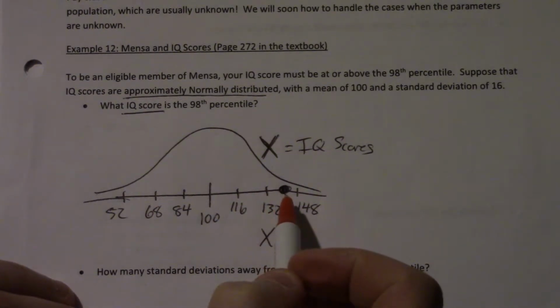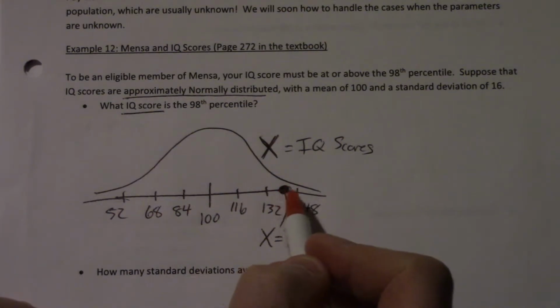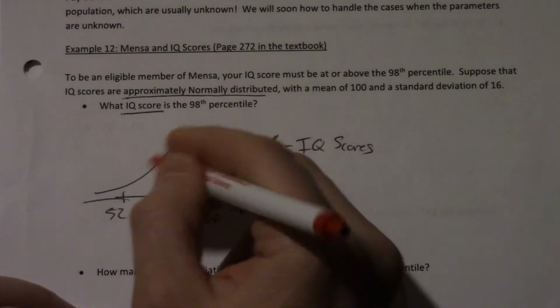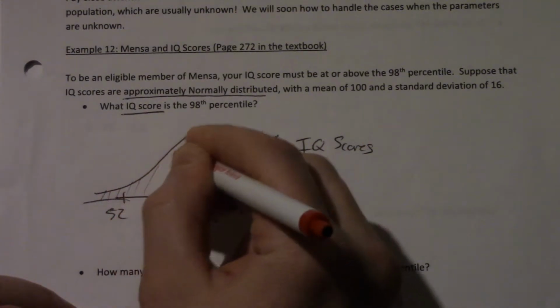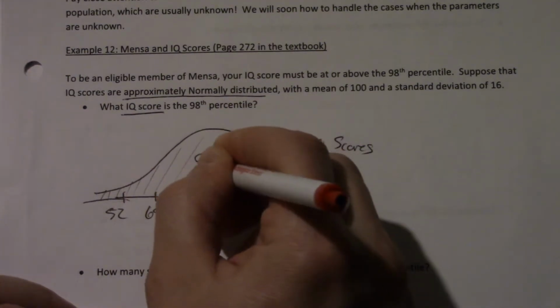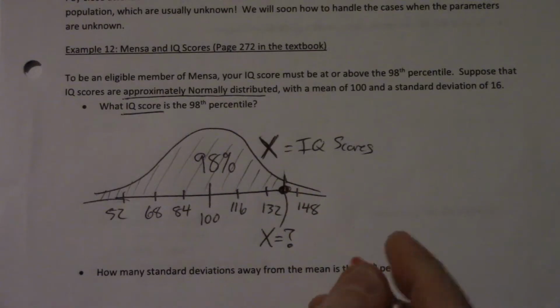And we'll just stick it here for right now. If this isn't exactly where it lives, that's okay. What we know is that it's just a high score, and at or below that unknown score, this shaded region, that's 98% of the distribution.